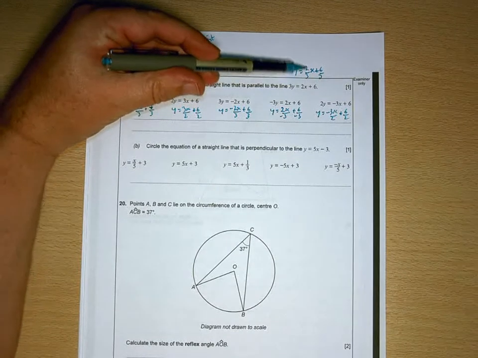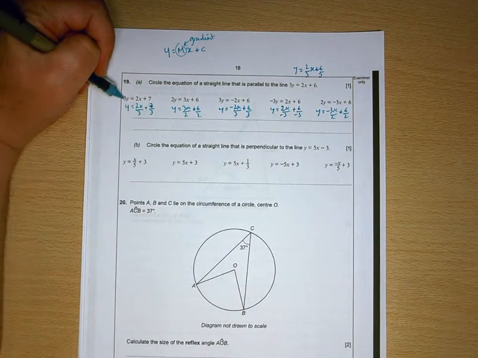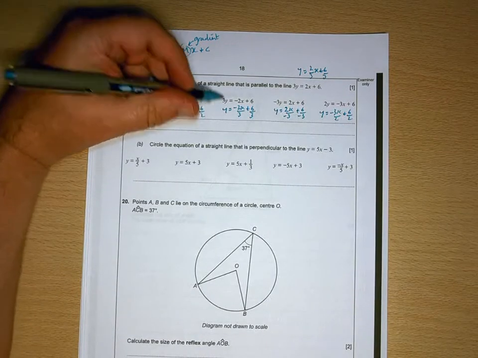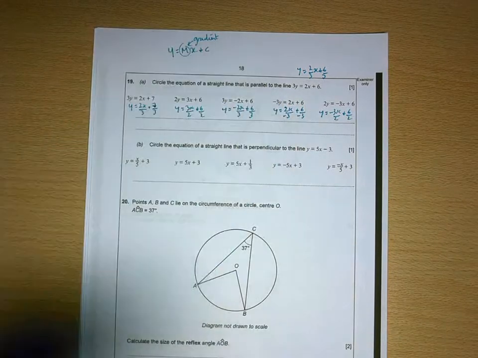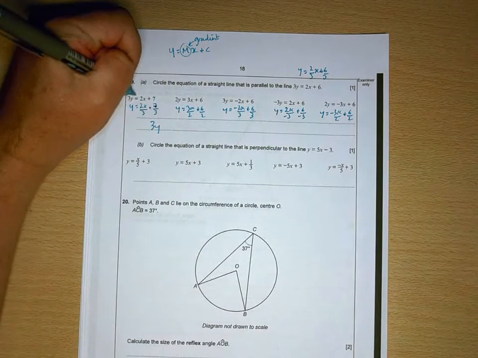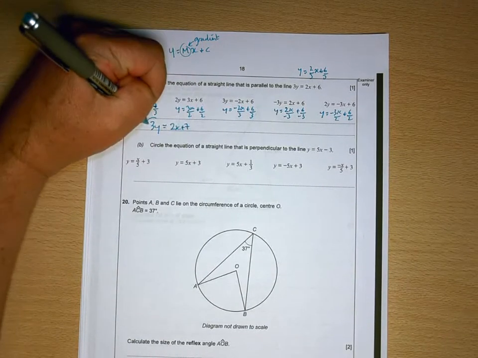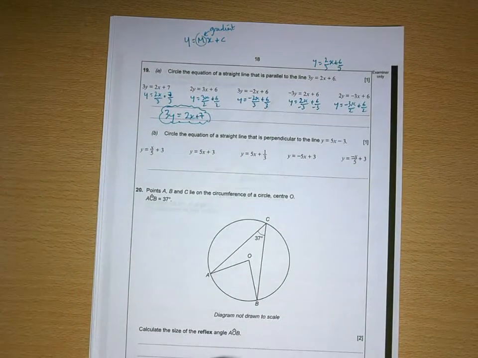So I'm looking for the one which has got the fraction 2 over 3, which is the first one. 2 over 3, that one hasn't, that one has but it's negative. That one has, but it's negative. That one hasn't. So the one that I'm looking for is 3y equals 2x plus 7.